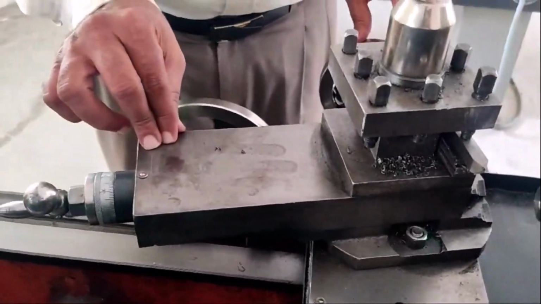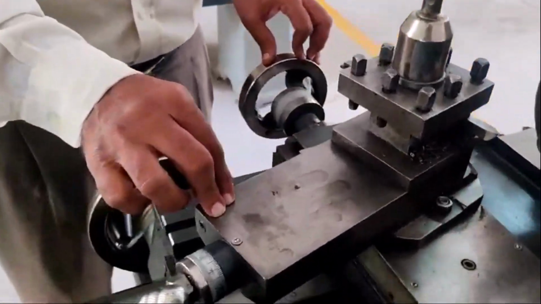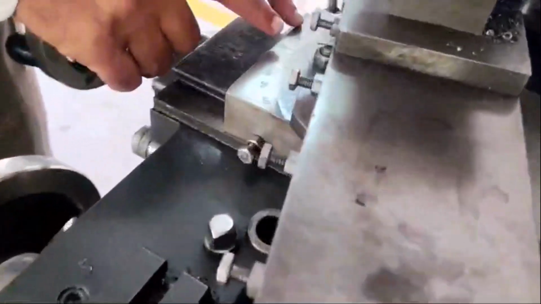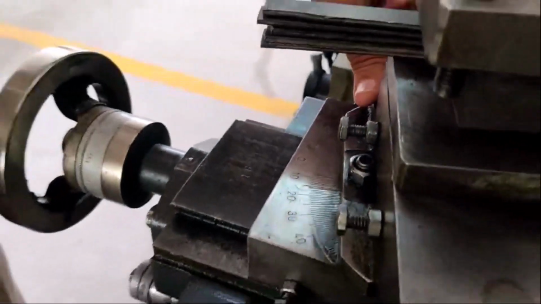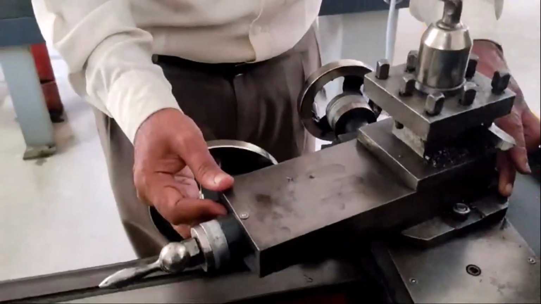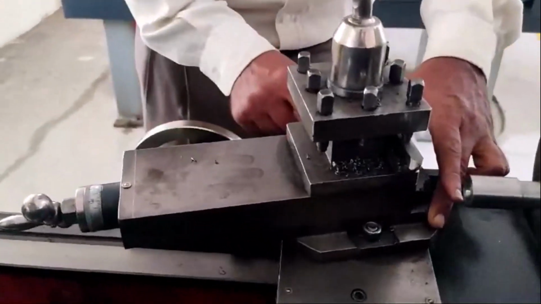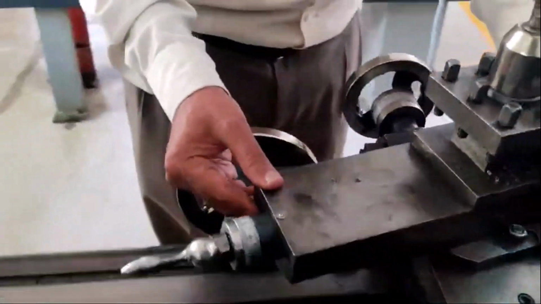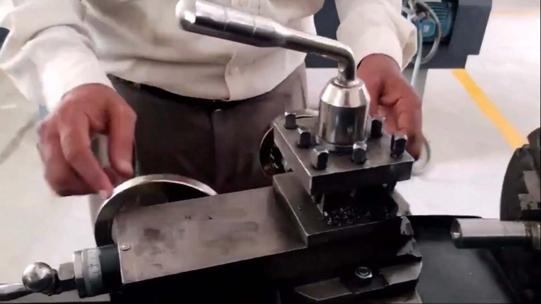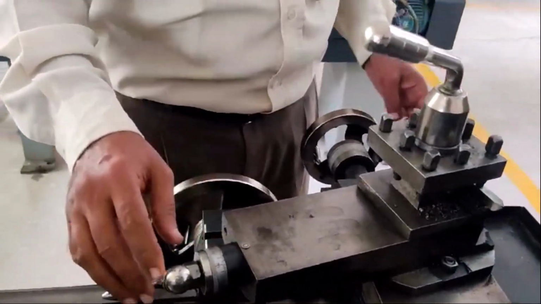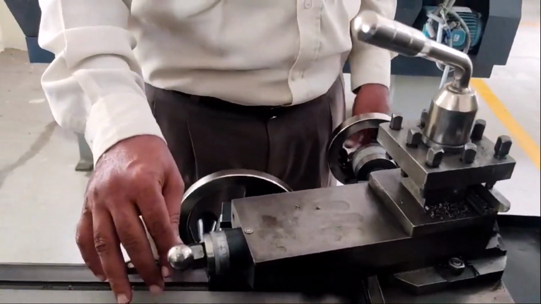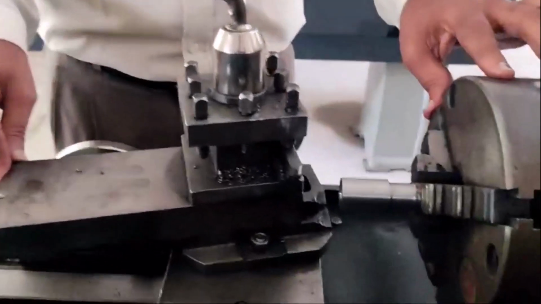Taper turning operation using the lathe machine by the swiveling compound rest method. As per the calculations, the value of alpha is 3.81 degrees. Let us round it up to a higher value, that is 4 degrees. You can see here the degrees have been graduated over the saddle, above which the compound rest can be swiveled to the desired angle, that is 4 degrees. After setting to 4 degrees, tighten the nuts here. By operating these two levers, the cutting feed and the depth of cut can be given. Now fix the workpiece in the 3-jaw chuck.